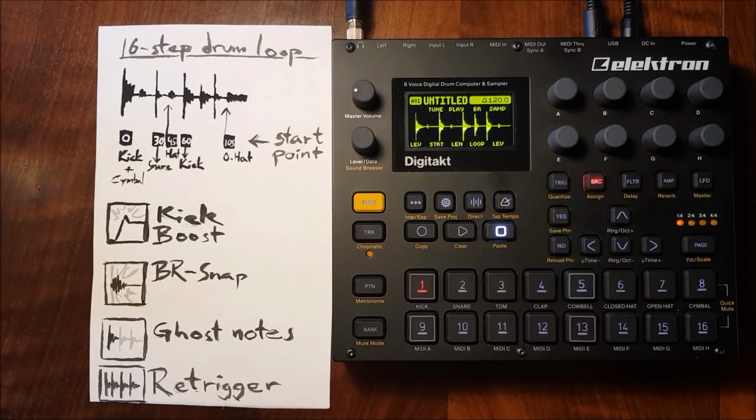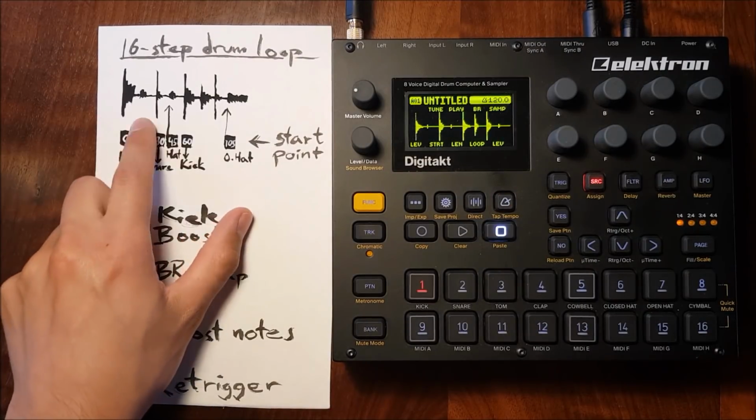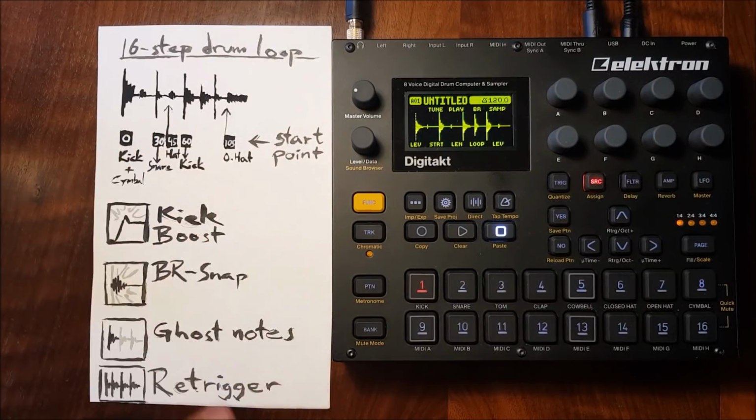Hello, this is part 2 of my Digitakt drum tutorials. In the first one I showed how to make these sorts of drum loops, and I'm going to continue in this tutorial using those drum loops to rearrange into new patterns and new beats, using a couple of tricks that I've found out that I really like.